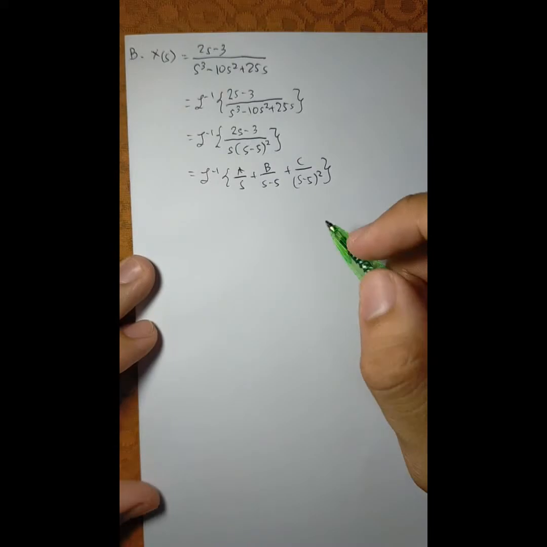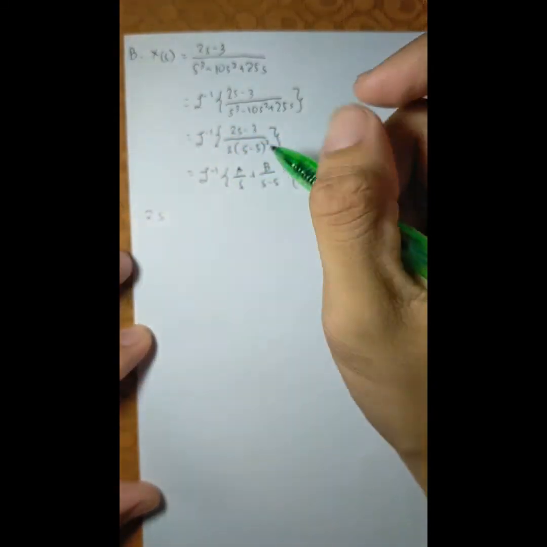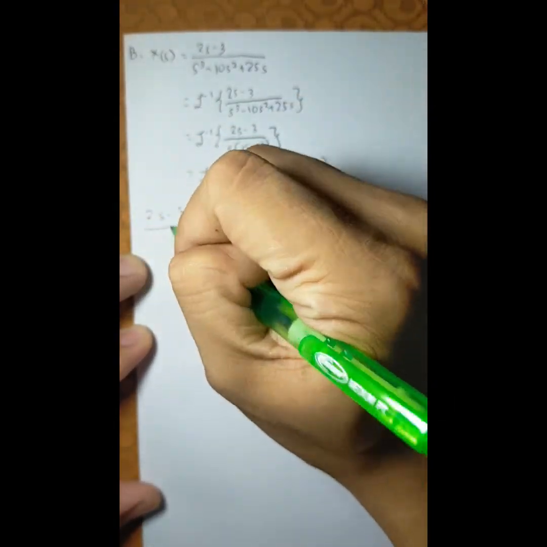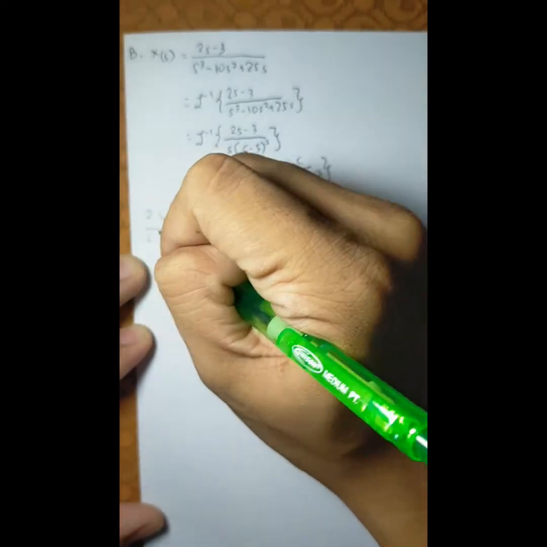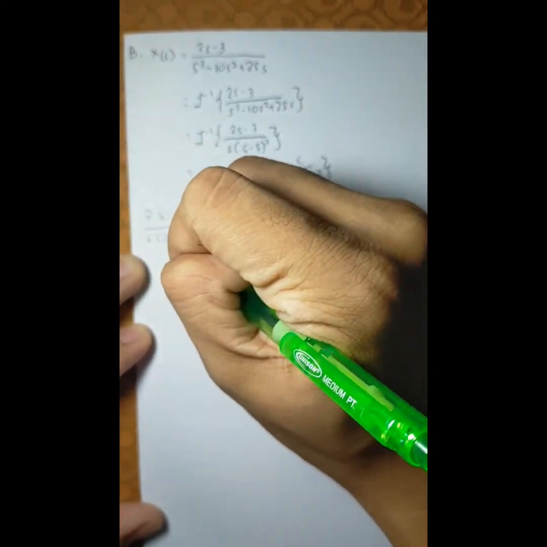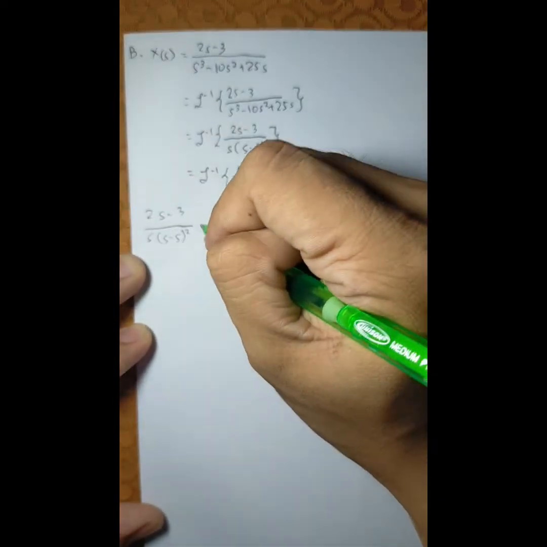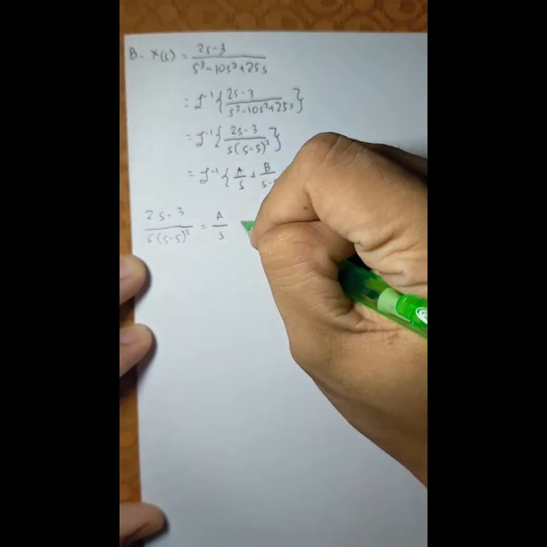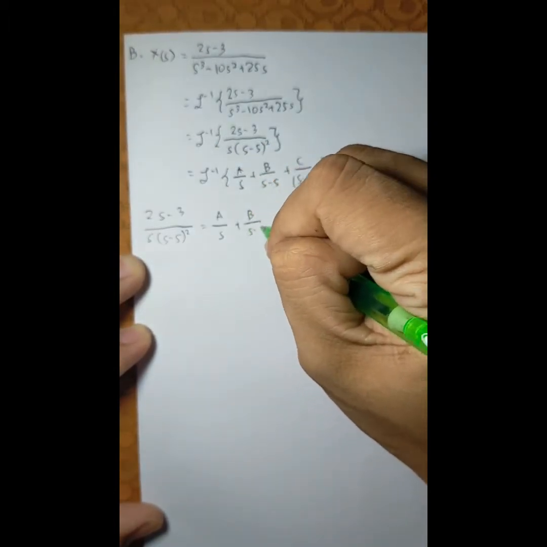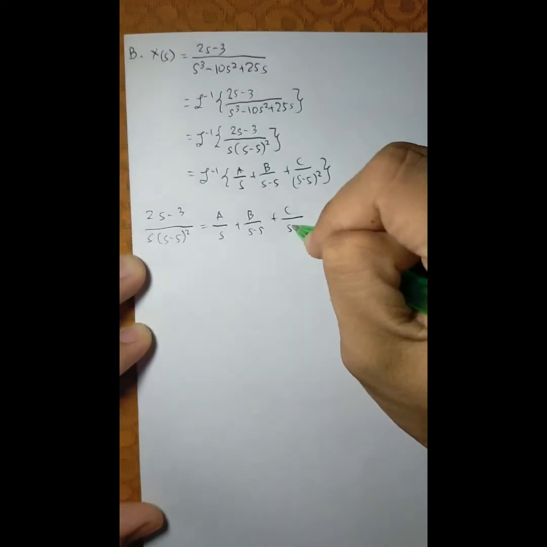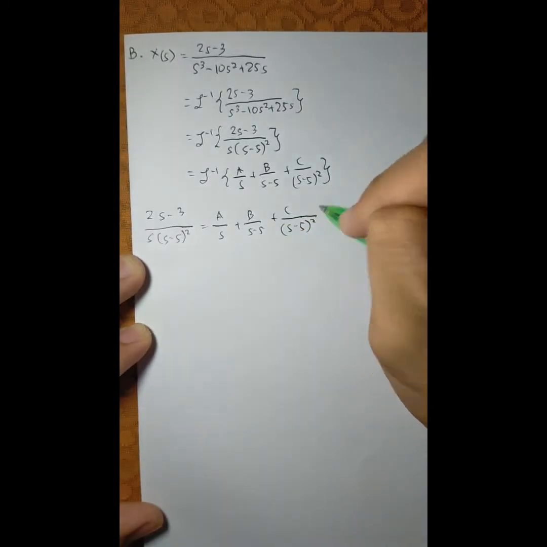So using the method, we have 2s minus 3 over s times s minus 5 squared is equal to A over s plus B over s minus 5 plus C over s minus 5 squared.